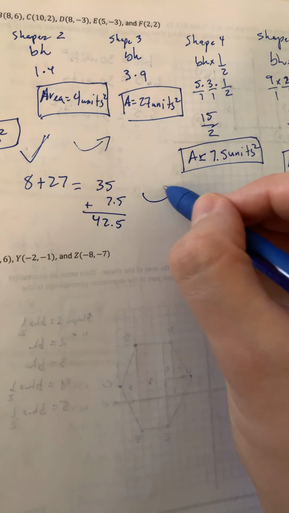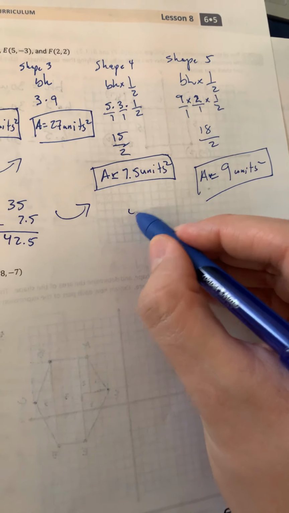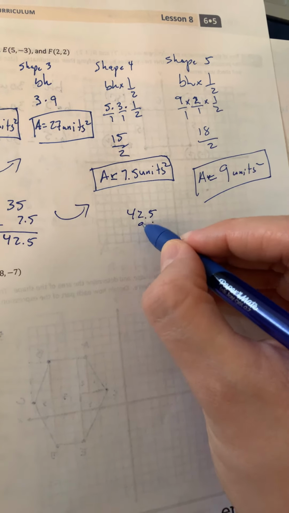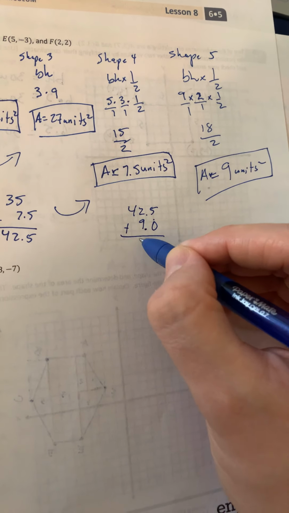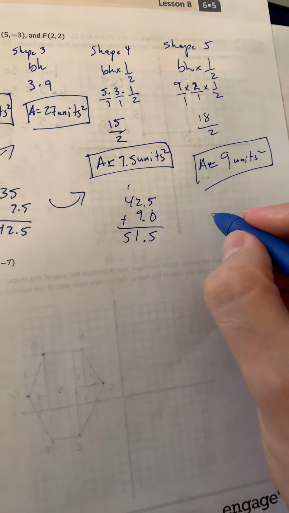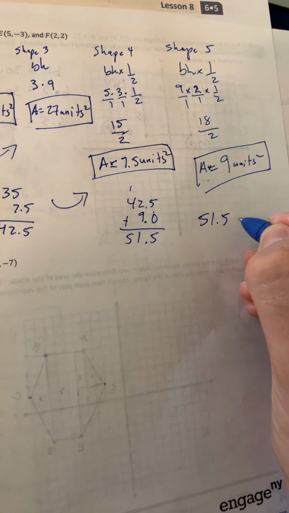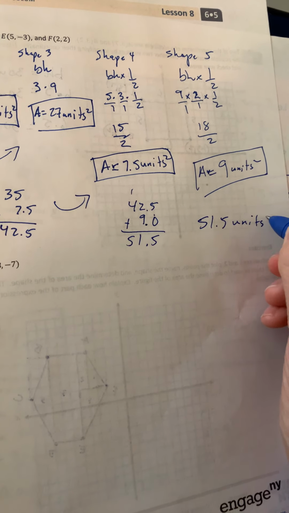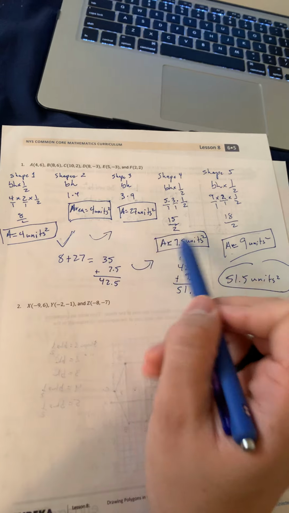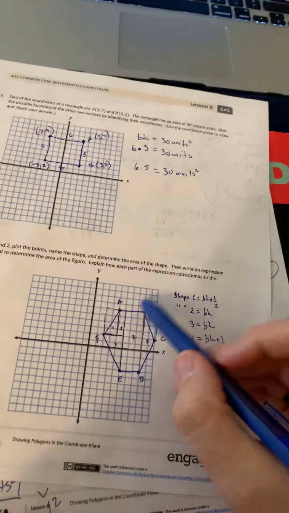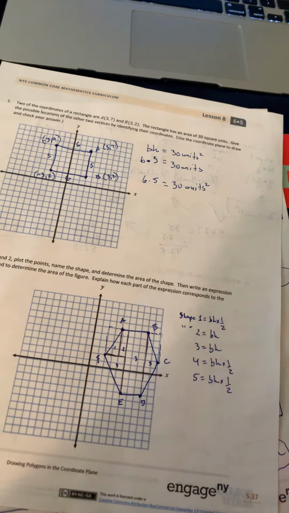So now I added this one, and then 42.5 plus 9. Gotta be careful with this. It's 51.5. So the area of the entire shape is 51.5 units squared, right? So I added all of these that I put a square outside, right? I added all those areas to find the entire area of this shape, right?